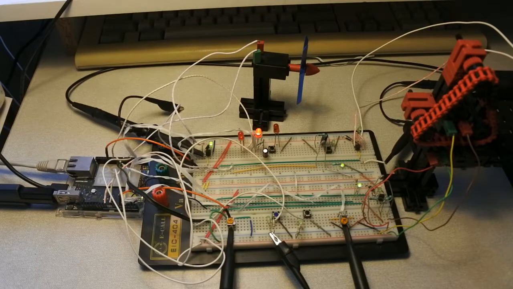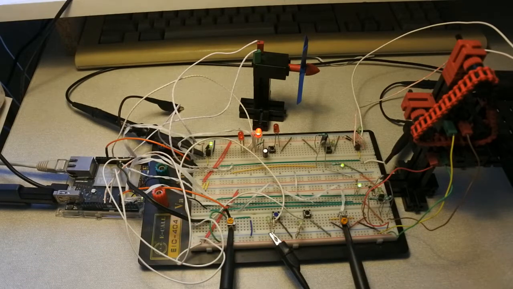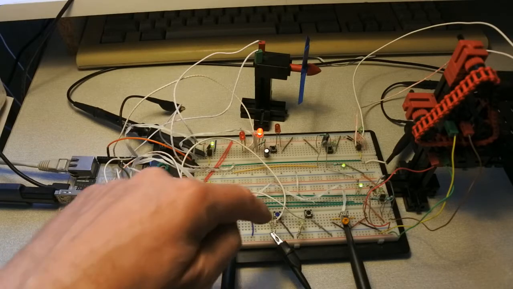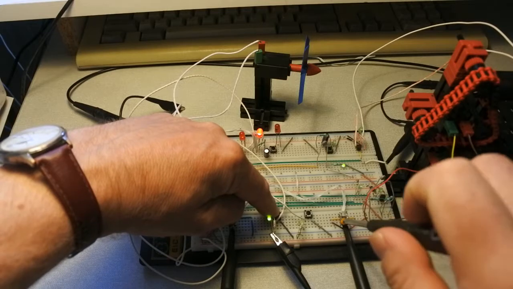And it seems to go quite well last time, but now I'm going to extend it by actually turning those pot meters. Hopefully that works well. So, grabbing a screwdriver, I am going to press this one and turn this one.